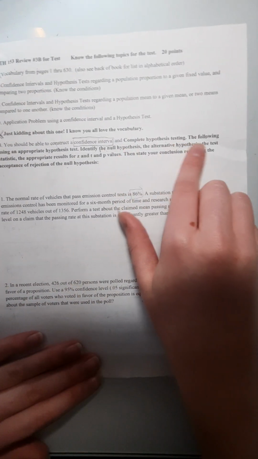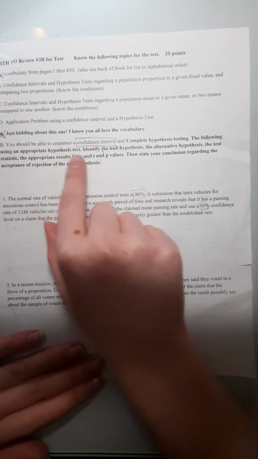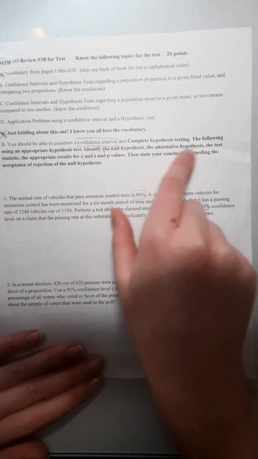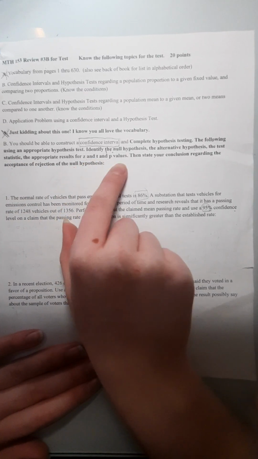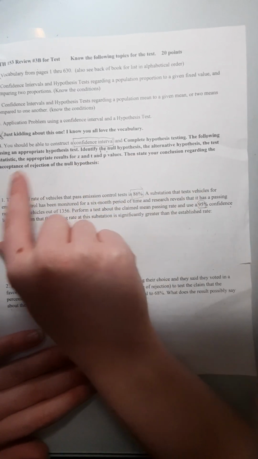And so then on to the second part. It says complete hypothesis testing the following using the appropriate hypothesis test. Use the null hypothesis, alternative hypothesis, test statistic, which is just these numbers right here, and then conclusion, whether we accept or reject it. And so to start, we're going to just go with number 1, I guess.